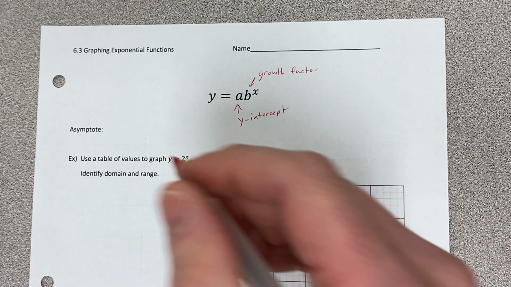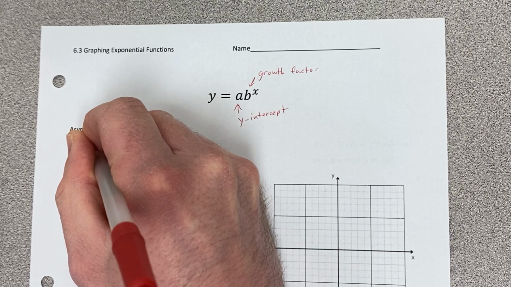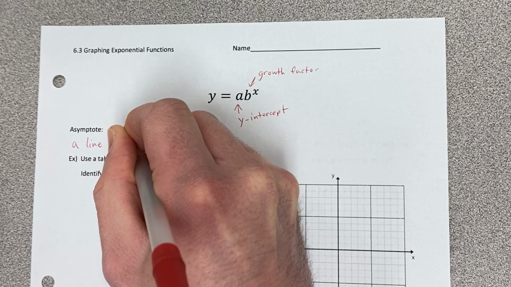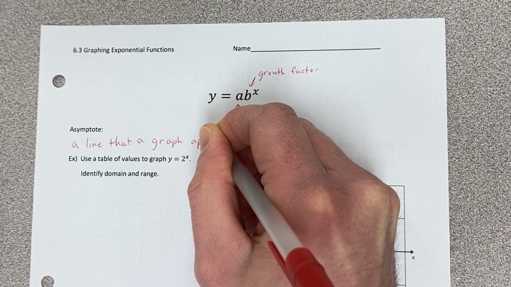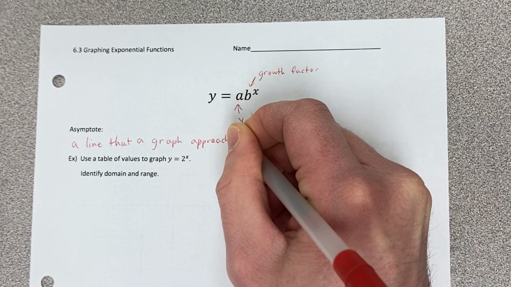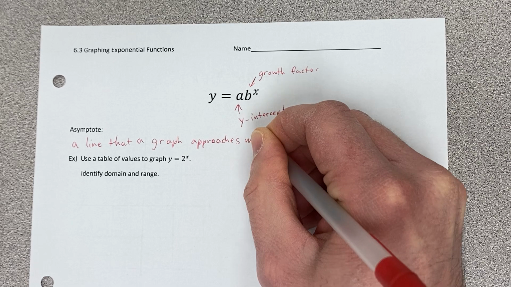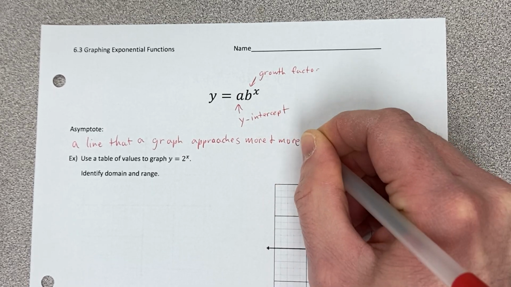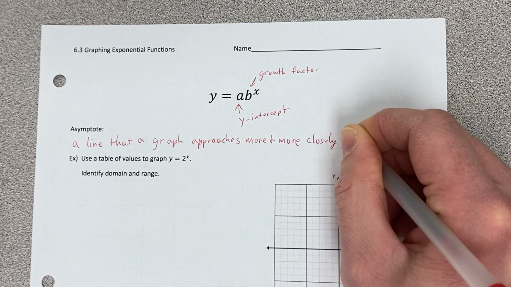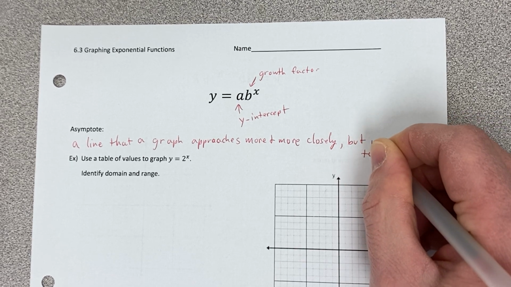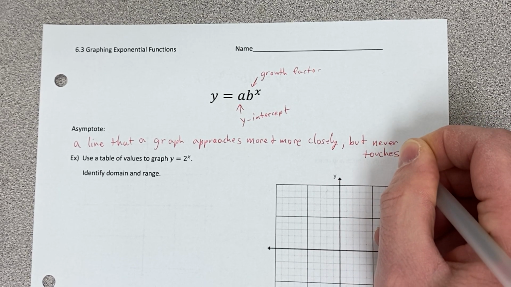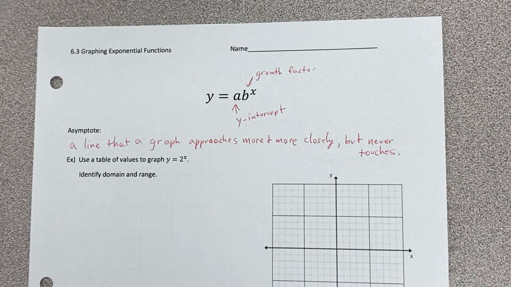But an asymptote is a line that a graph approaches more and more closely, but never touches.